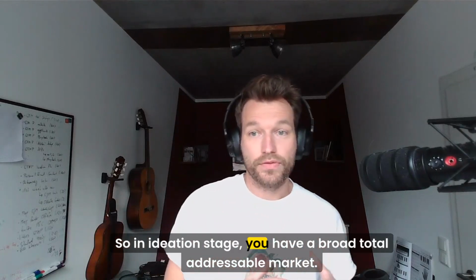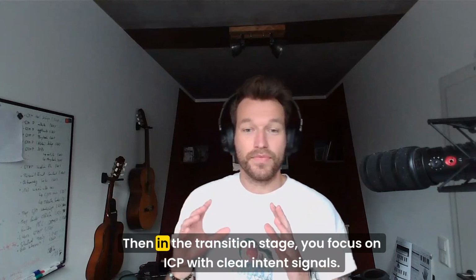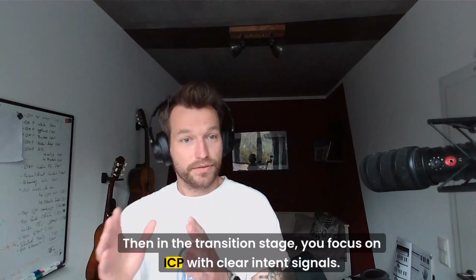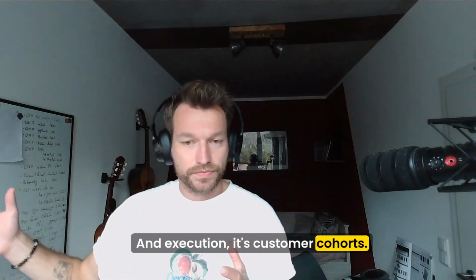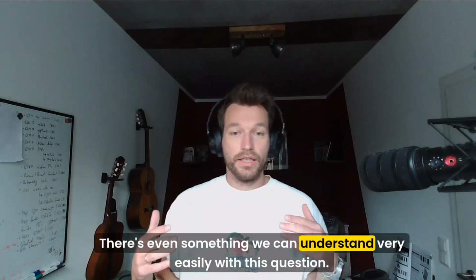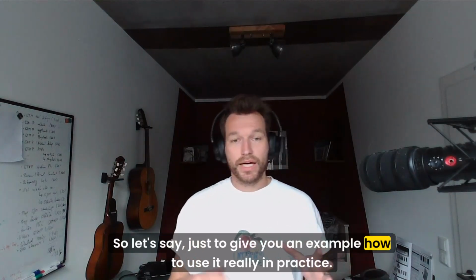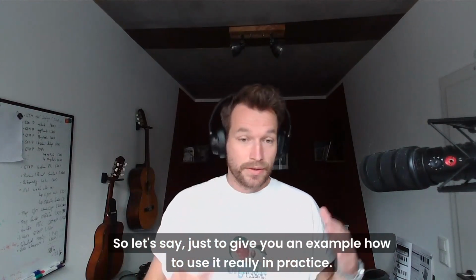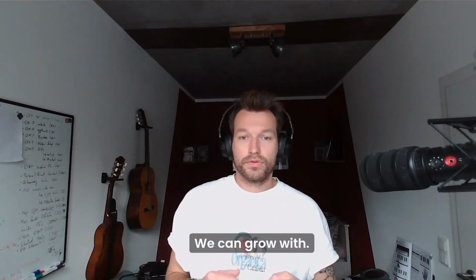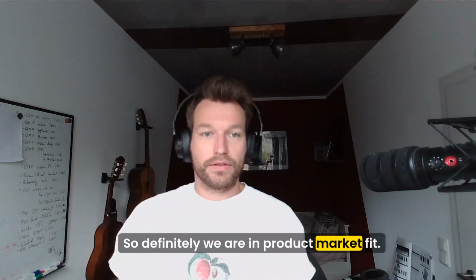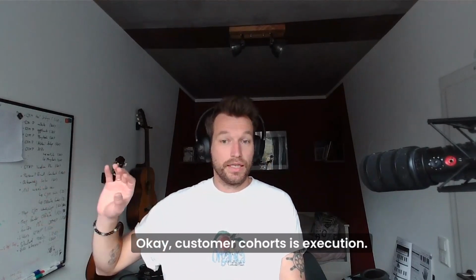In the ideation stage, you have a broad total addressable market. In the transition stage, you focus on an ICP with clear intent signals. And in execution, it's customer cohorts. That's something we can understand very easily with this question. Just to give you an example of how to use it in practice: you say, we have one channel that is repeatable, we can grow with it, so definitely we are at product market fit. And we focus on customer cohorts. Okay, customer cohorts is execution.